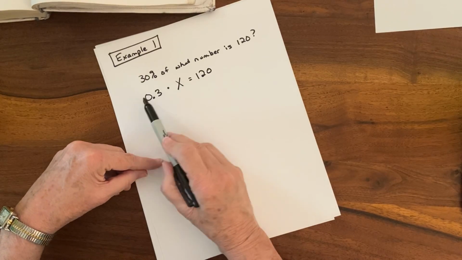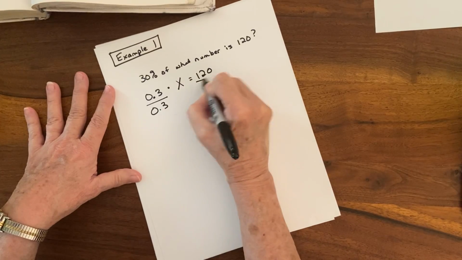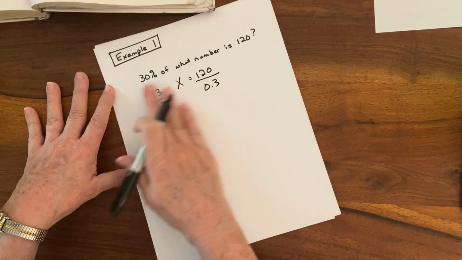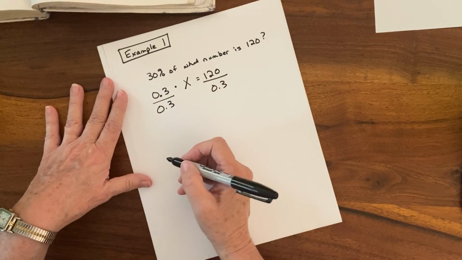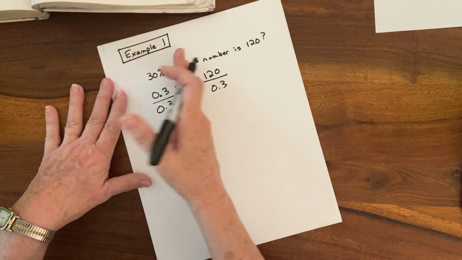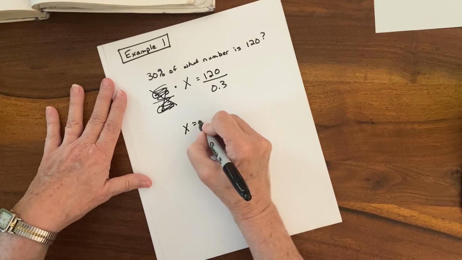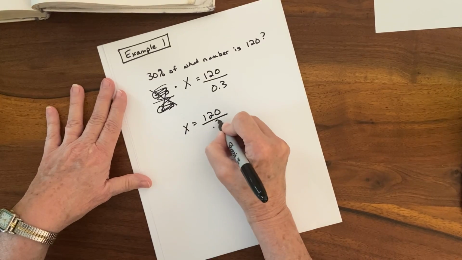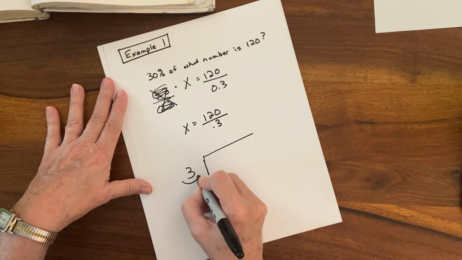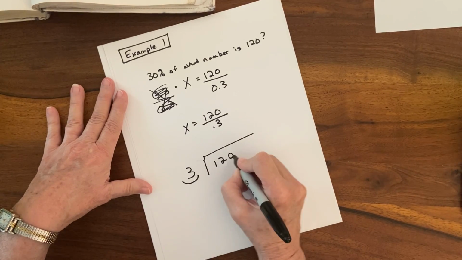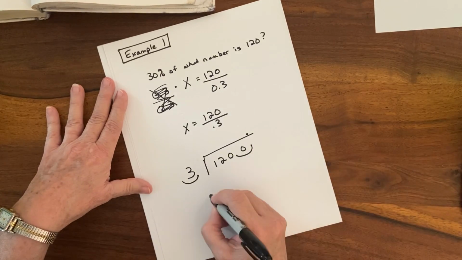Okay, I want to get rid of whatever's attached to the X. So I'm going to go ahead and divide both sides of the equal sign, this side and this side, by 3/10. That goes away, doesn't it? Because it becomes 1. So I'm really just saying 1 times X. So I don't have to worry about that. Now I have X equals 120 divided by 3/10. And I'm going to move my decimal over, fill in the empty hole with a 0, and bring it up.